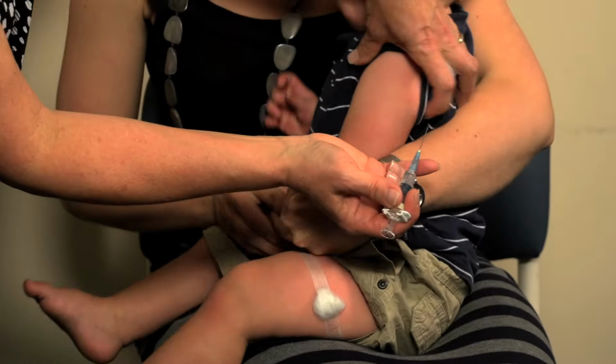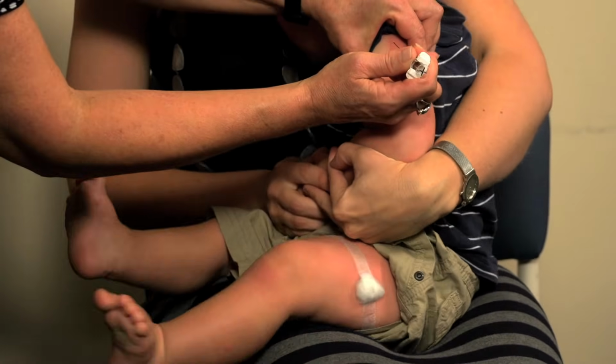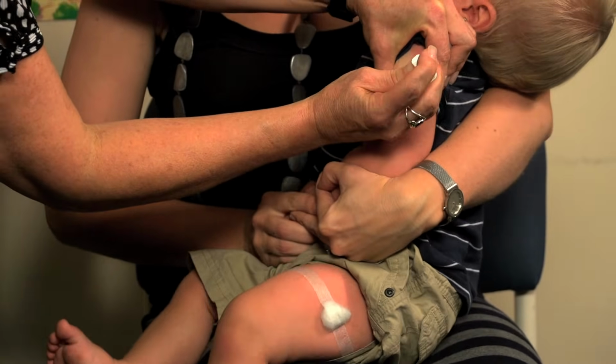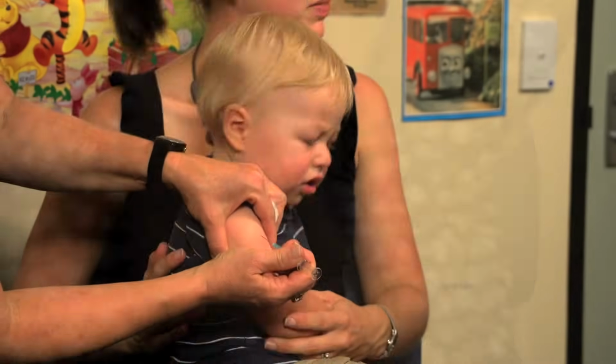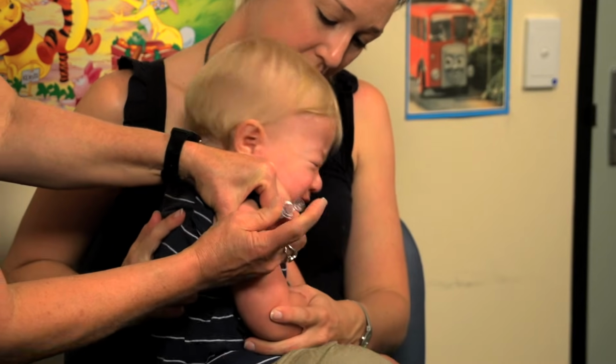Here is another example of a child receiving their 12-month vaccines. This child needs to be restrained securely. Note how mum is holding his hands to prevent them moving about. Again, the nurse pauses before administering the vaccine, waiting for the child to settle.